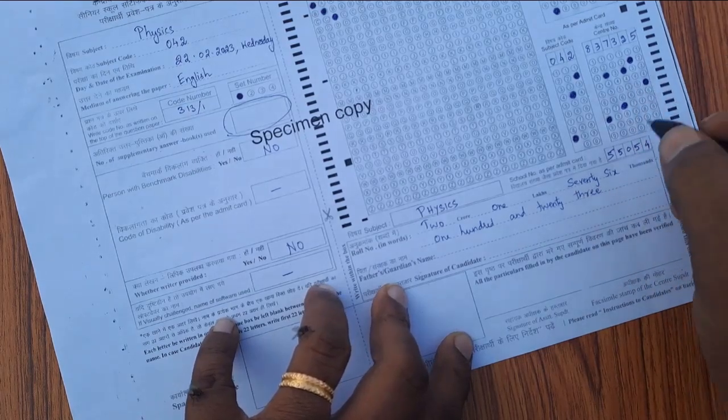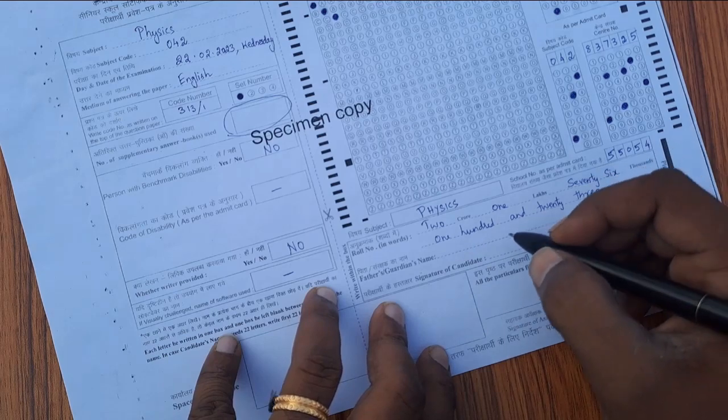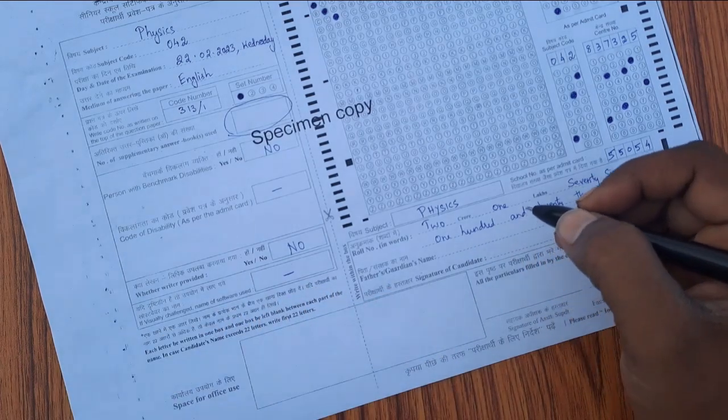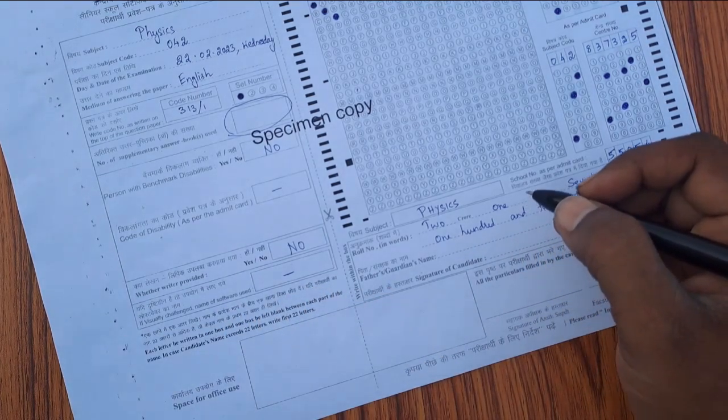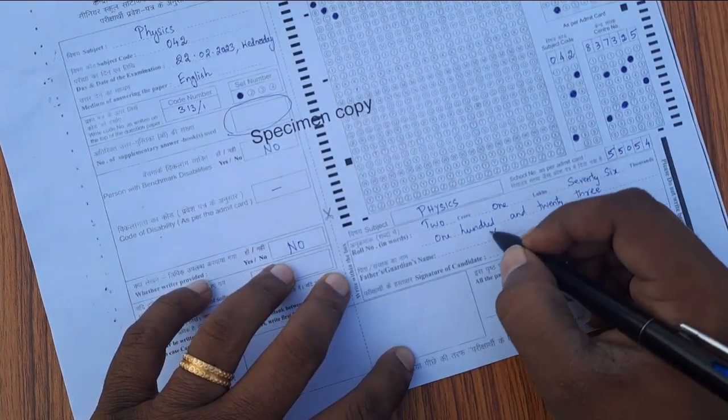So this is how we write the board roll number in words. Then father's name or guardian's name. Whatever is your father's name or guardian's name, you will be writing using block letters. So just for example, I am writing XYZ.